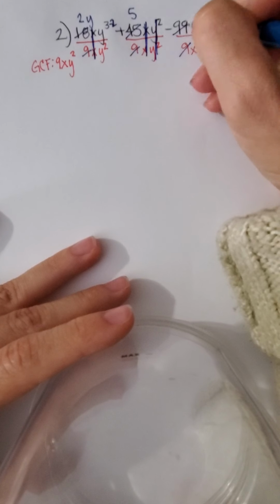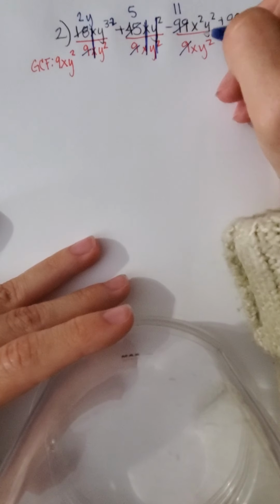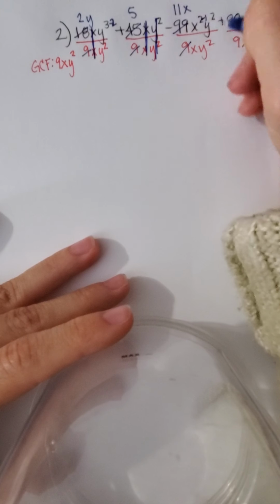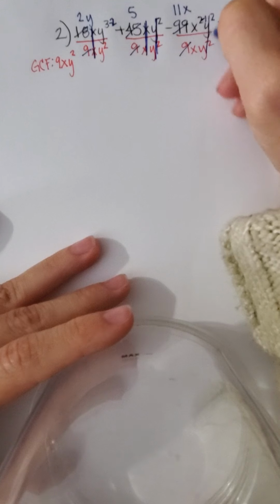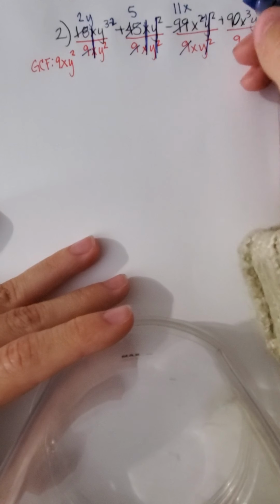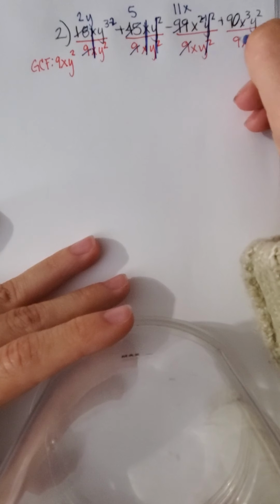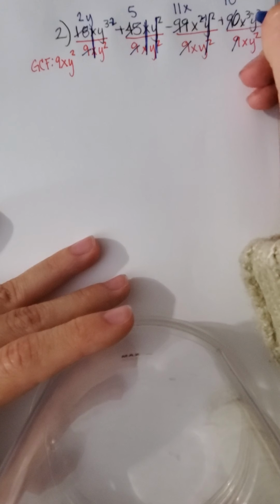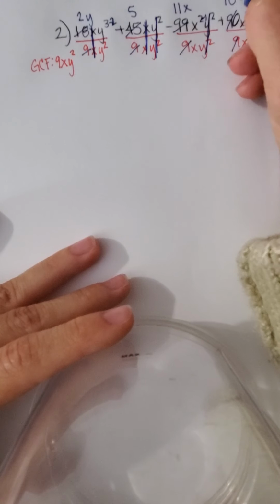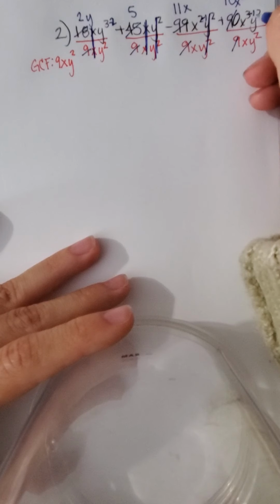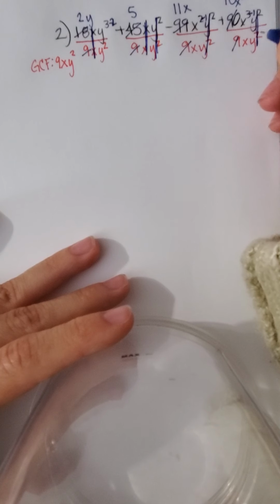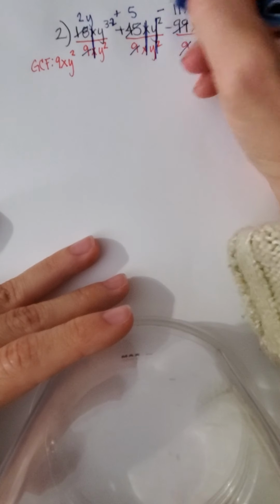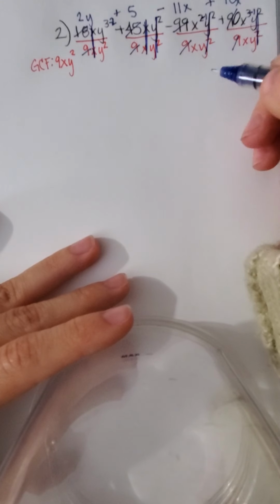99 divided by 9 is 11. X squared divided by x, again, I'm going to subtract, so that gives me x. Y squared divided by y is 1. And then here for the last one, 90 divided by 9 is 10. X cubed divided by x, I'm going to subtract that exponent, giving me x squared. Y squared divided by y squared is 1. Now these signs here are just going to come right up and stay the same.